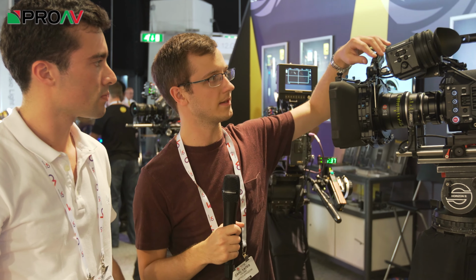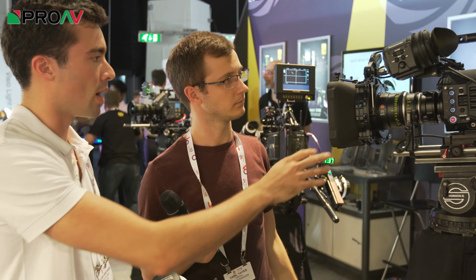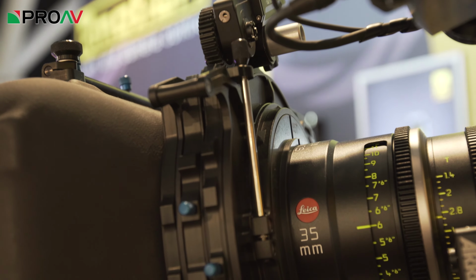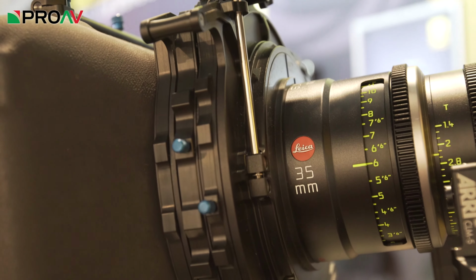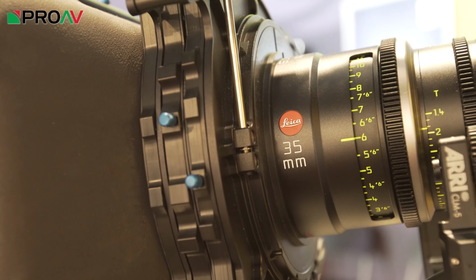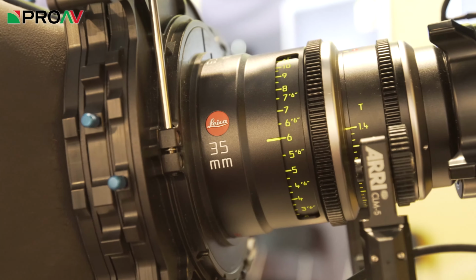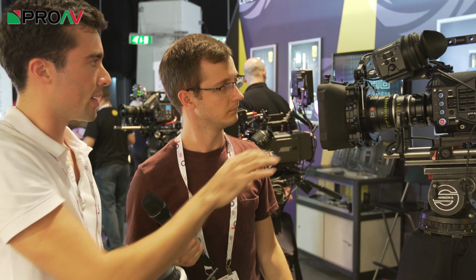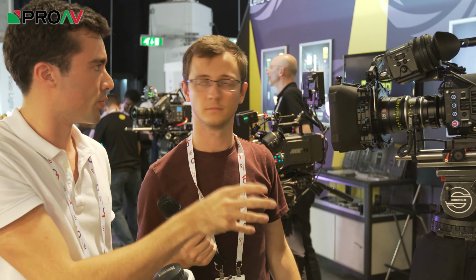So what are these? These are C-Motion drives? Yeah, so these are ARRI motors. They work with C-Motion motors as well. The filter tray in here is custom made. It holds the motor on the filter tray itself and allows you to rotate the polarizing filter through 90 degrees.